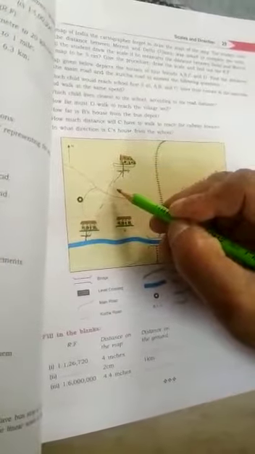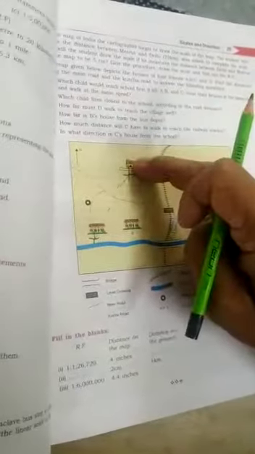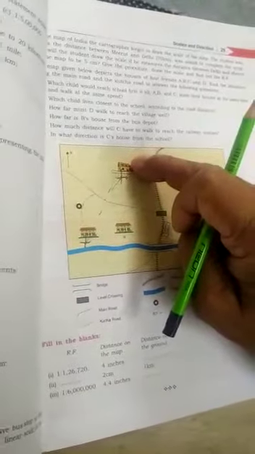So this direction will be southwest. So we can say A lies southwest of C, or C lies northeast of A. Is it clear? So in this way we find the direction.